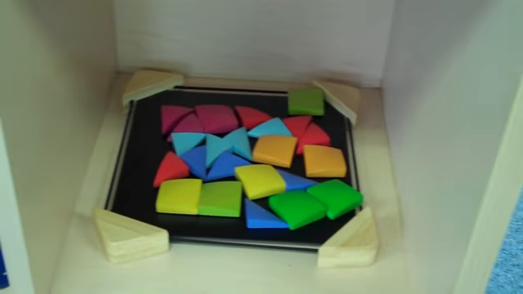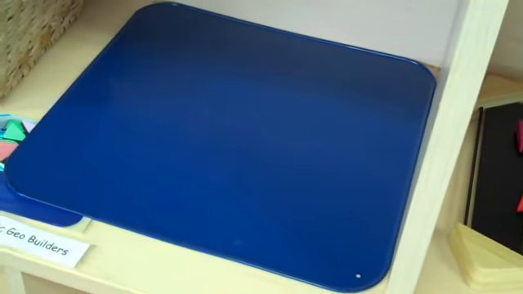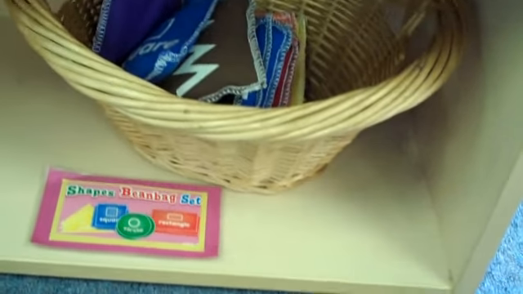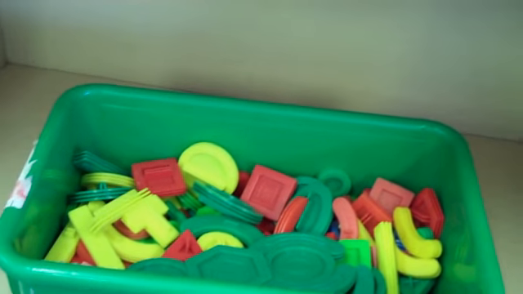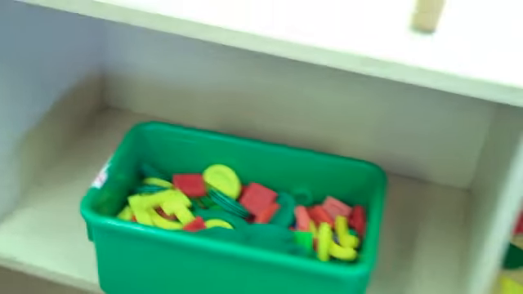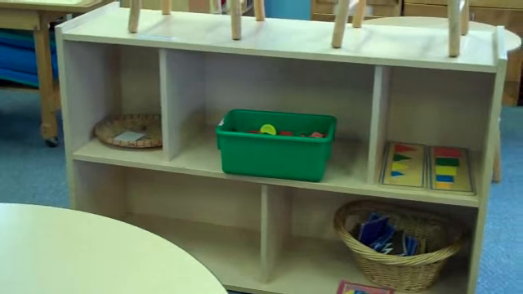These are magnet blocks, and this is also a metal board, and there are magnet foam blocks that can go on there. We have lacing activities with alphabet, puzzles, bean bags, more manipulatives. So this is the area where they would play with them, and here's a table where they would use all of those.